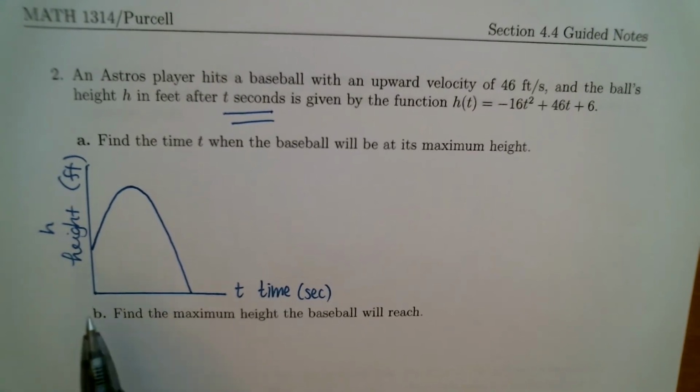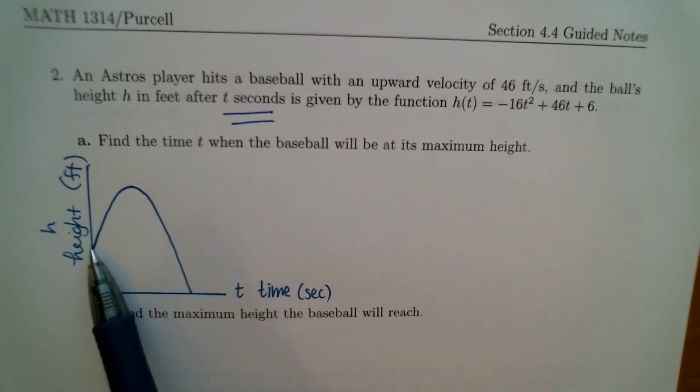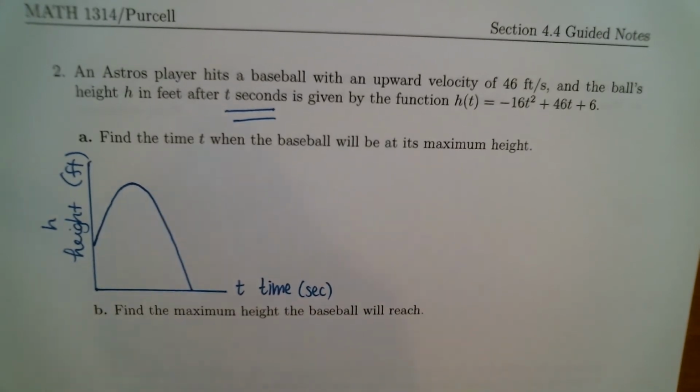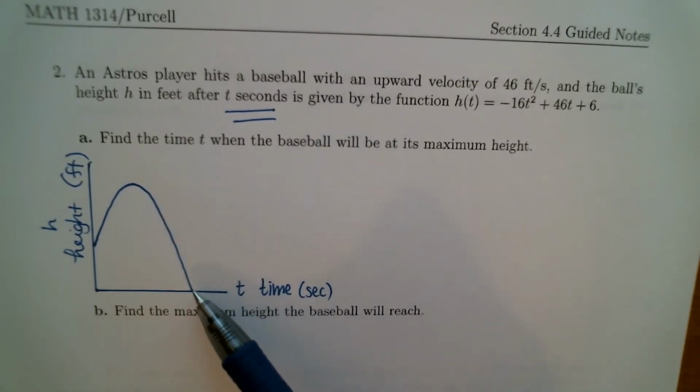Notice that the parabola does not start at the origin. And you can think about that. If you were up to bat and you hit the ball, the ball is not leaving from the ground. It's leaving from the point of contact with the bat. So that's why the graph looks like this, where you don't start at the origin. Again, this is basically the path of the baseball. This is where the baseball is hit. It goes up, it reaches its maximum height, and then it comes back and hits the ground at some point if it's not caught.